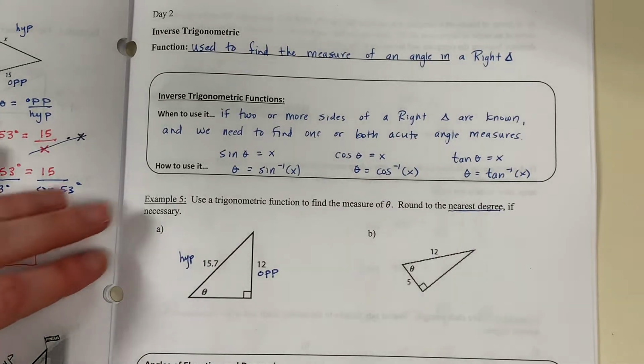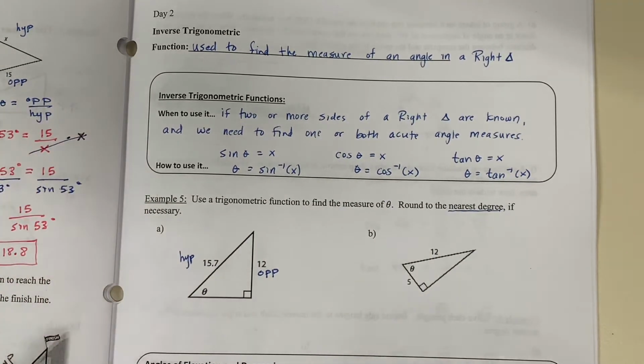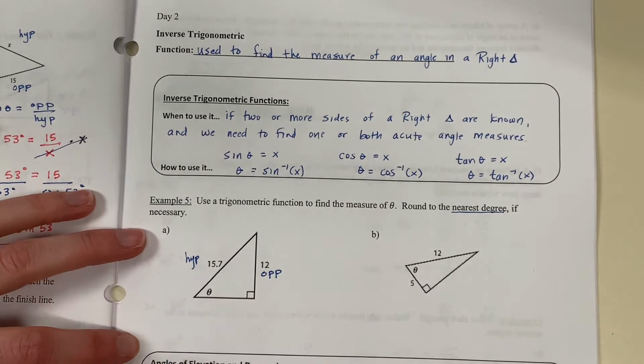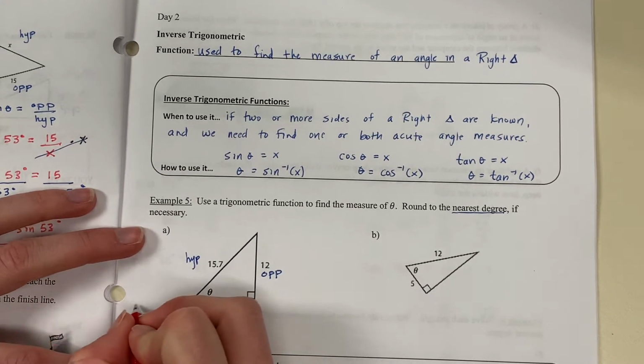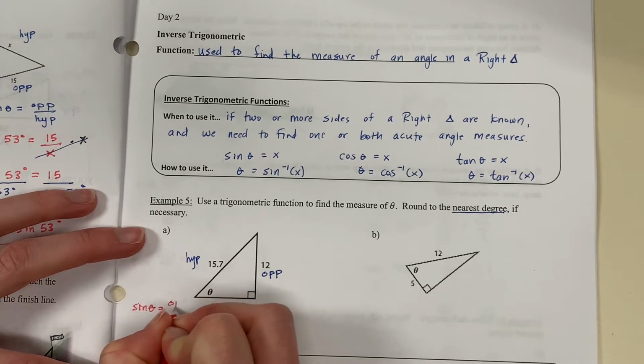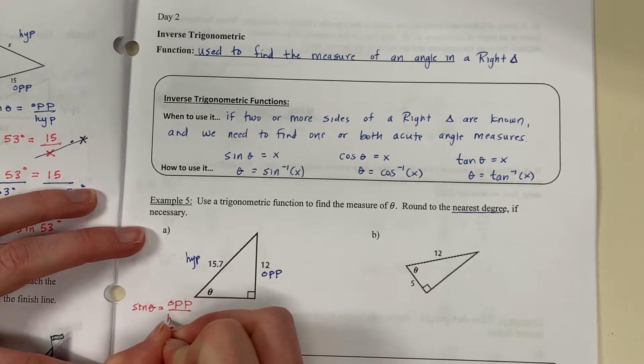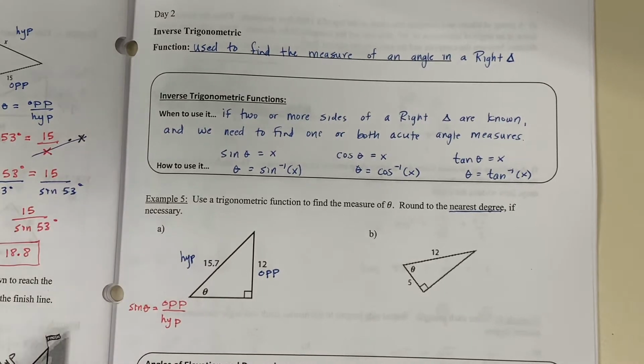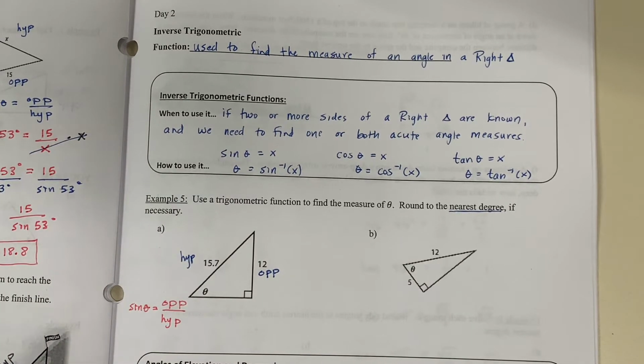If you recall from last class, sine uses the ratio opposite over hypotenuse. So what I know is that sine theta is equal to the opposite side divided by the hypotenuse. Now I'm going to plug in what I know.